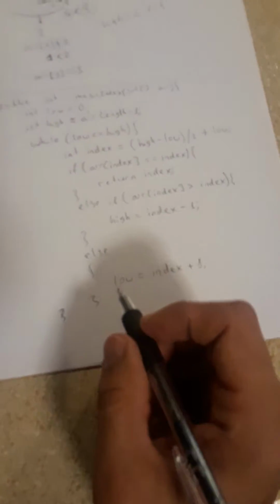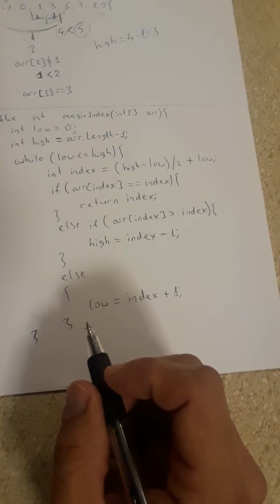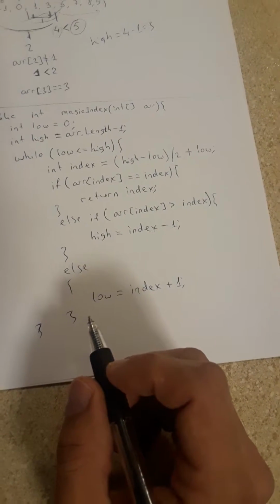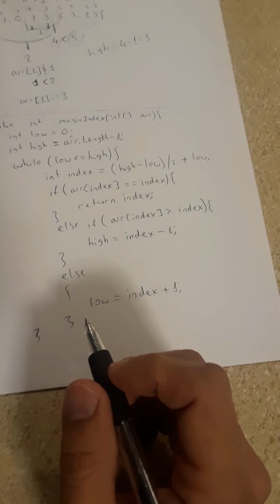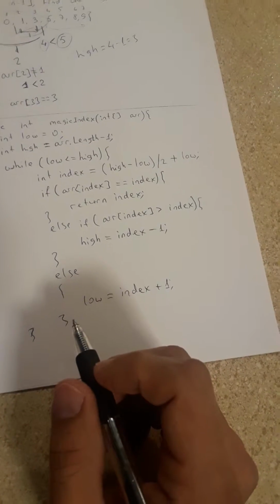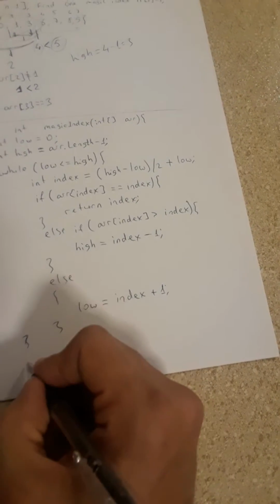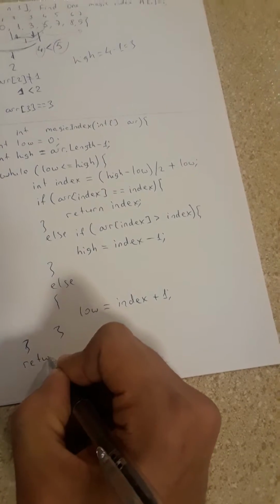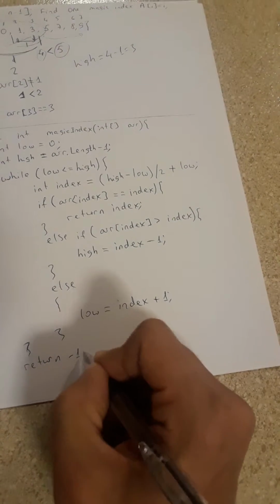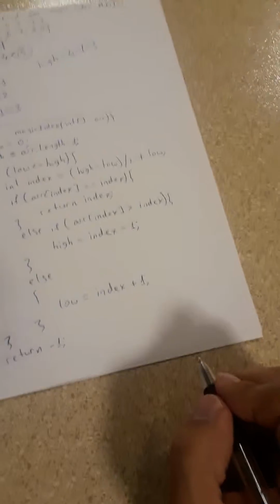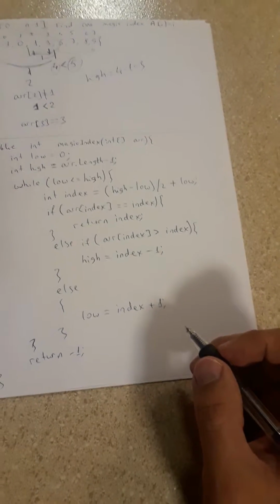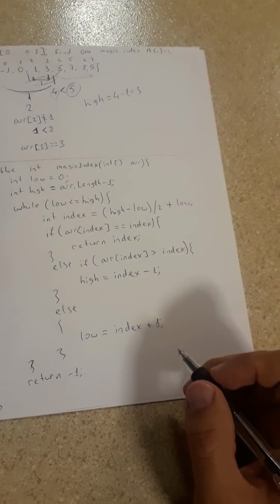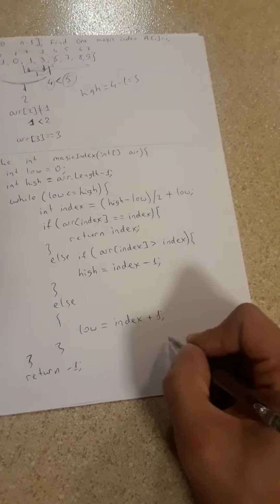If we're not able to find our magic index in the array, it means that there is no such magic index in our array. In that case we're returning -1, meaning that there is no such thing as a magic index.